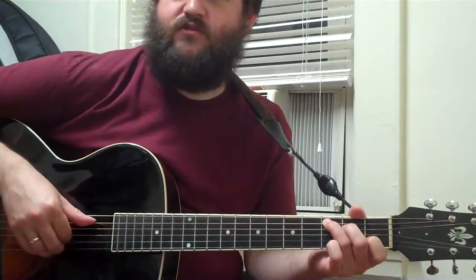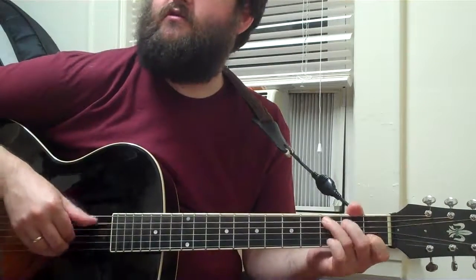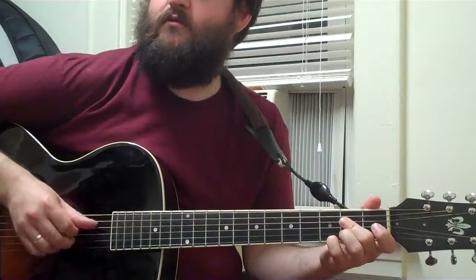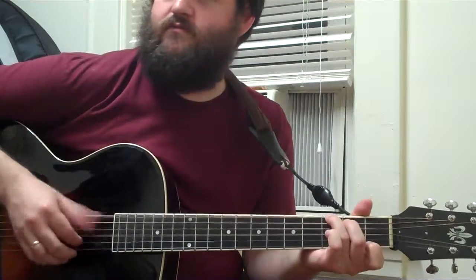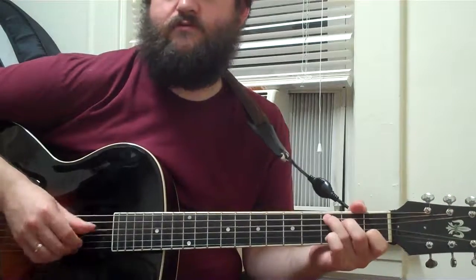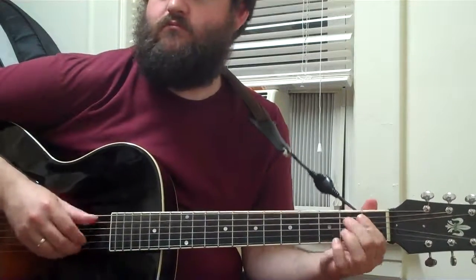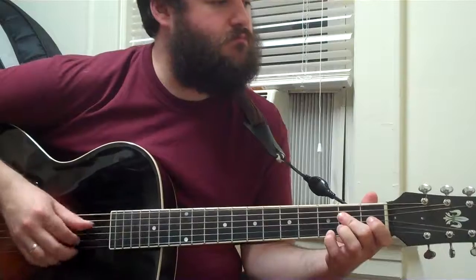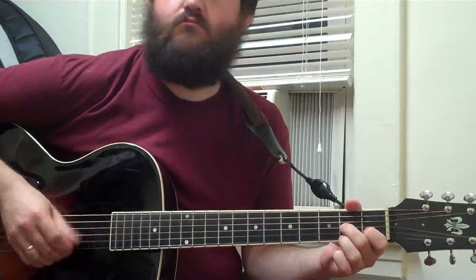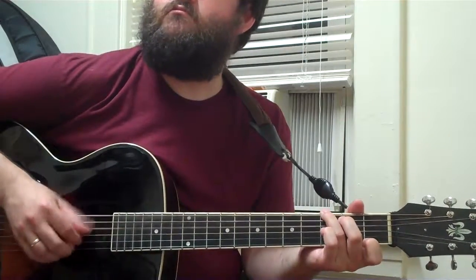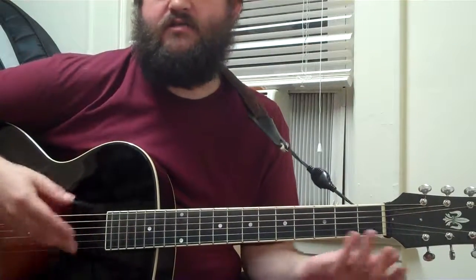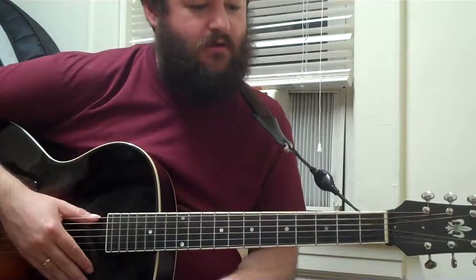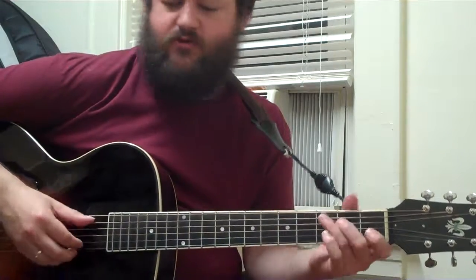Or if you were doing that in the key of C, it would be C, A, D7, G7, C. So a lot of songs that are called rags have that progression, and other ones do something like this.